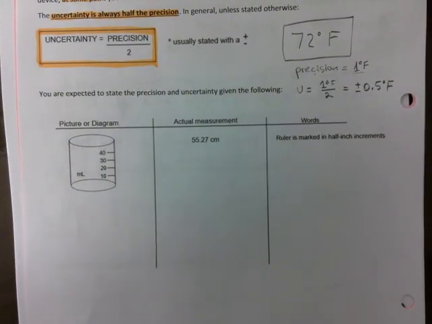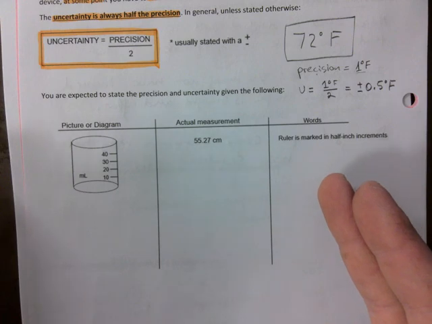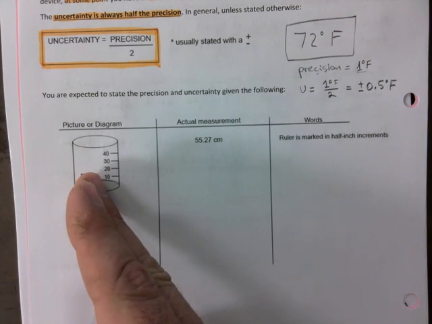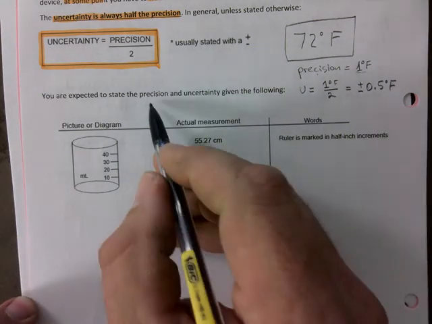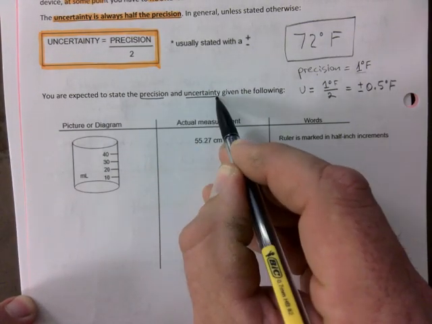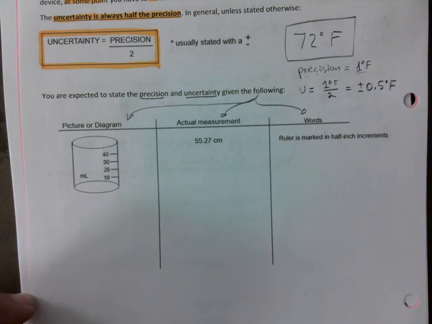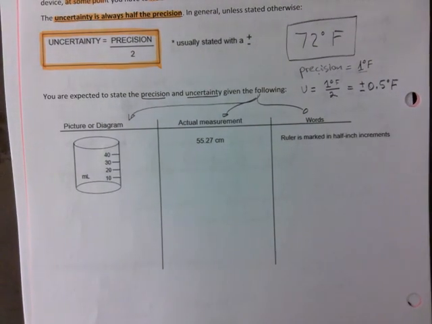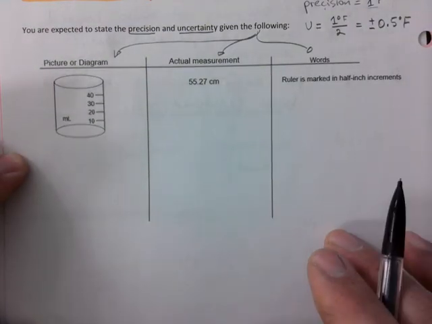As many years as I've taught this, I think I can go back 10 years that I taught this course. Some changes have been made, but these are the 3 scenarios you're going to encounter on the exam. They might give you a picture, they might just give you a number, or they will say what the precision is in words. So you have to figure out what the precision and the uncertainty is given the following. It could be this scenario, it could be that scenario. I cannot tell you what you're going to get, but I can prepare you for any one of those. So here we go, guys. Ready?